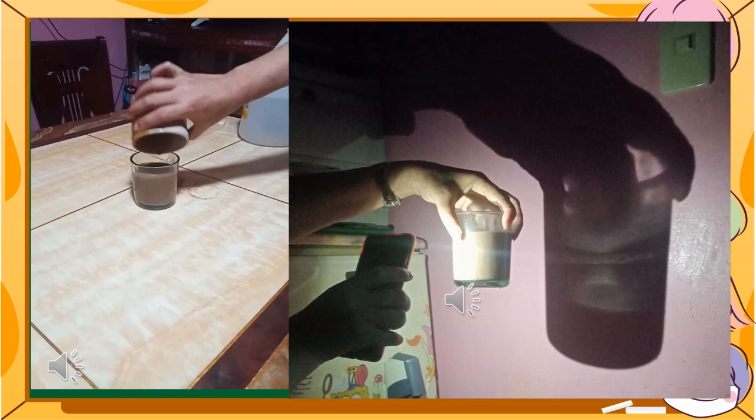Another activity to let us identify what is homogeneous mixture and what is heterogeneous mixture. So in this activity, we use chocolate milk mixture. Observe the picture at the right side. Observe how light passes on chocolate mixture. If it reflects or not.